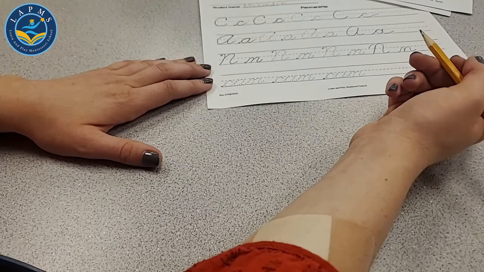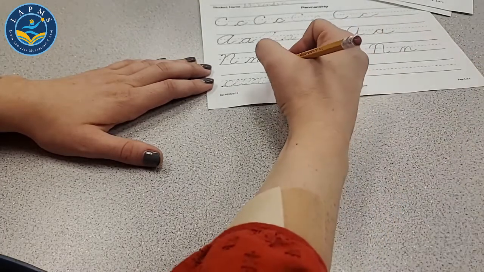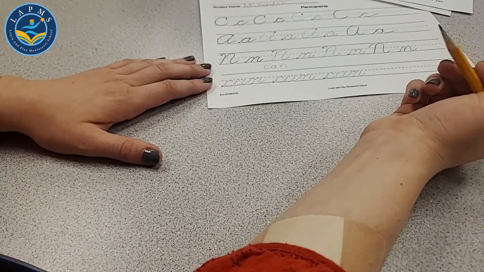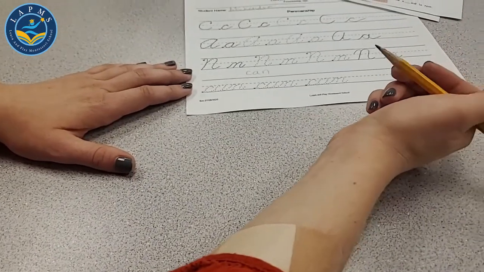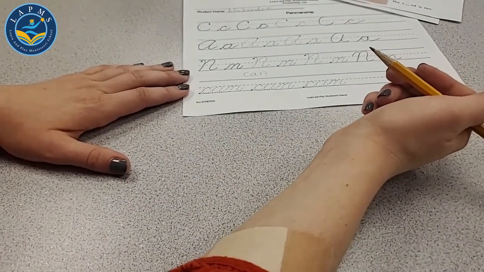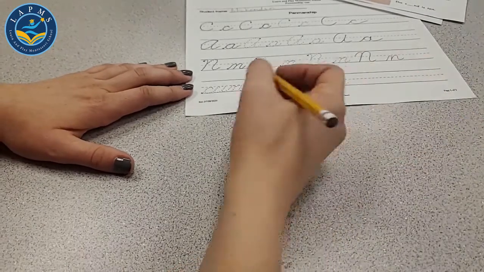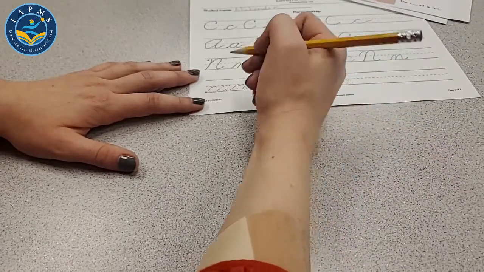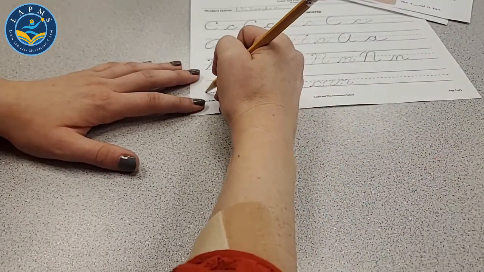C-A-N. What is that word? C-A-N. Can. We're writing the word can. So our first letter is C, A, then N. Okay, let's start at the bottom line for C.